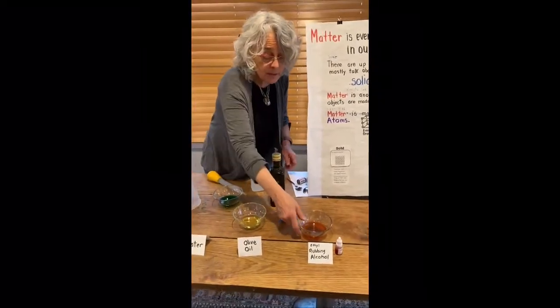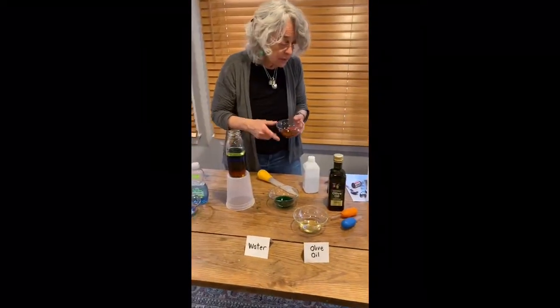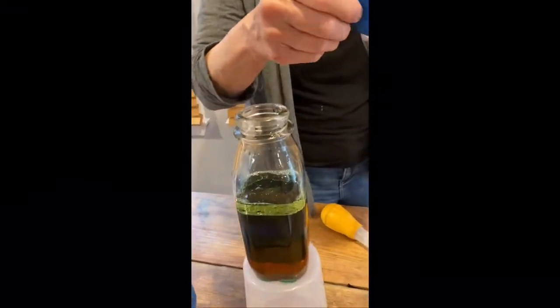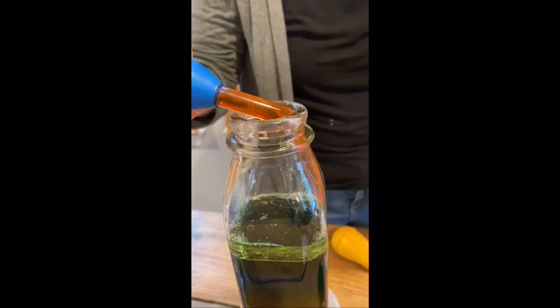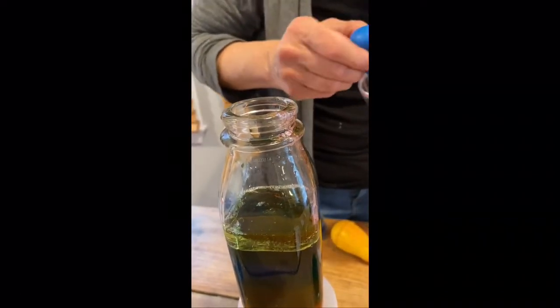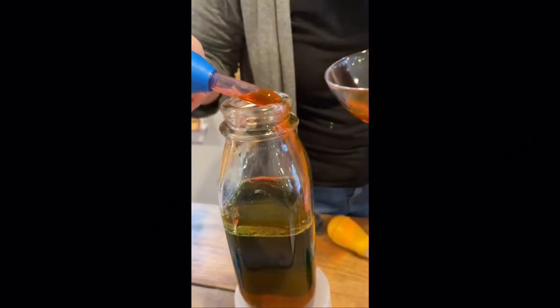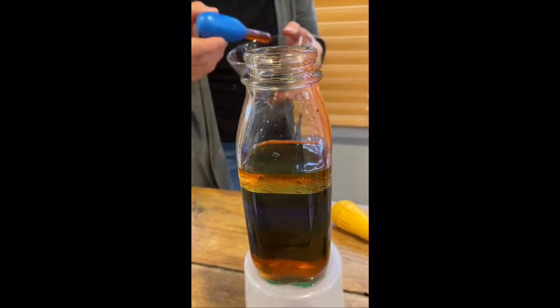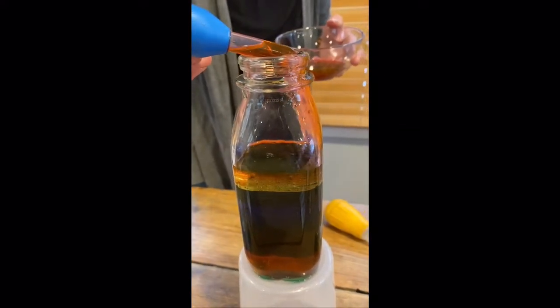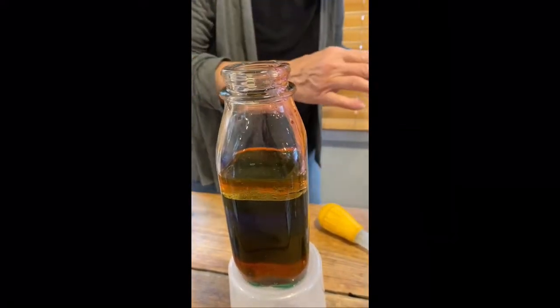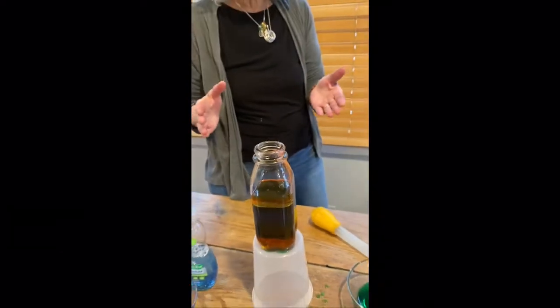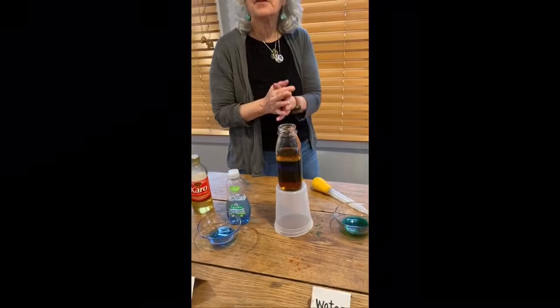I'm going to take this, and I'm going to take this as well. This time I'm going to use this dropper. I'm going to put it down the side. And if you look carefully, okay, so I want you to look very carefully. And I'm going to go get a flashlight, and we're going to see the different colors.